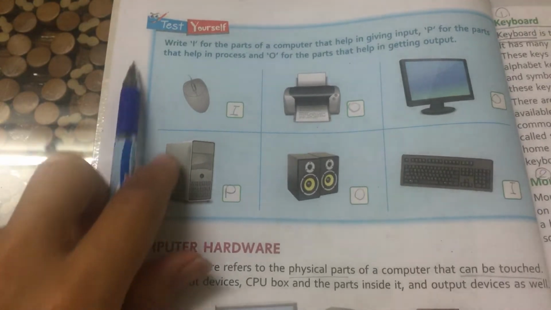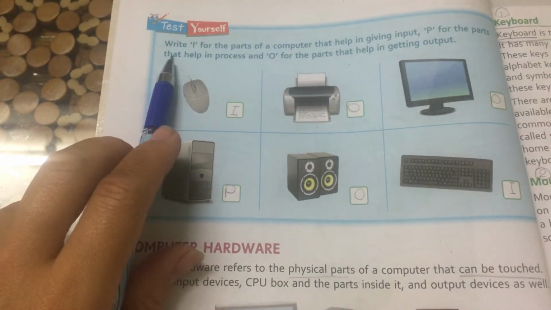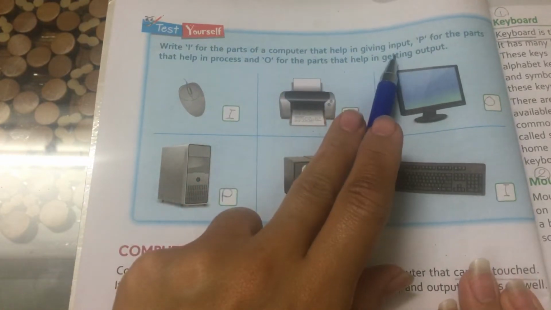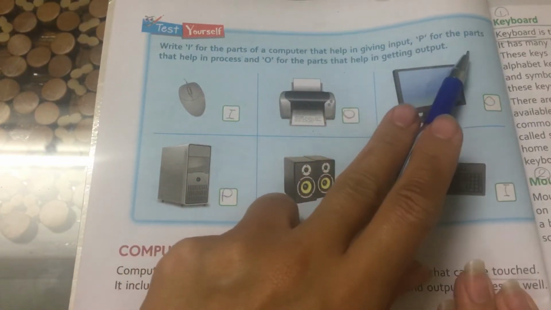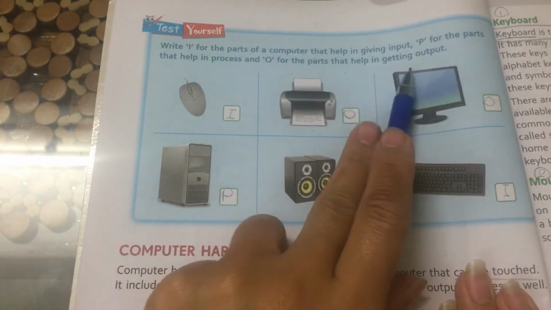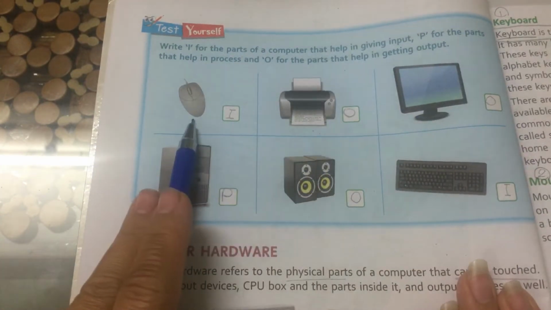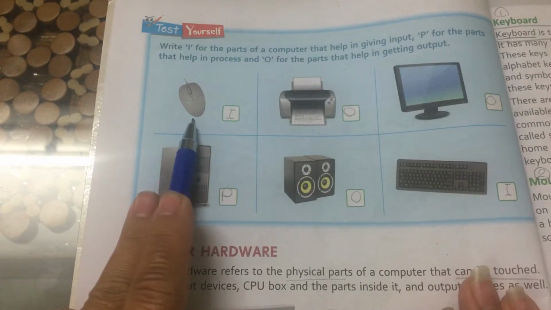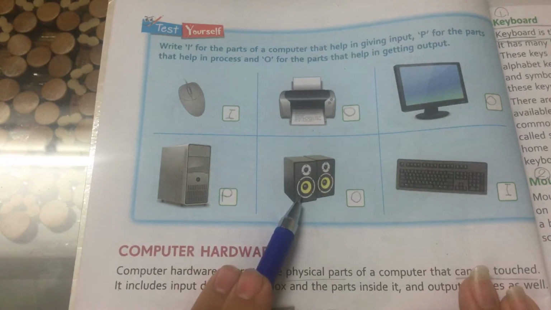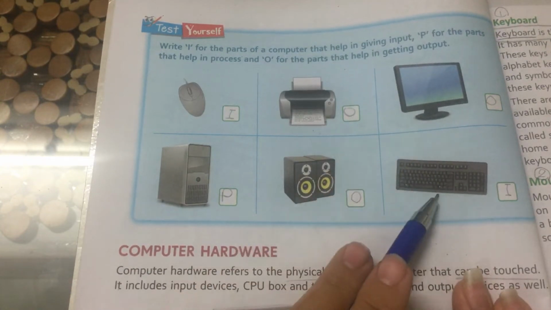Here, test yourself. Write I for the parts of a computer that help in giving input, P for the parts that help in the process, and O for the parts that help in getting output. As you can see, mouse is input, CPU is process, printer is output, speaker is output, monitor is output, and keyboard is input.